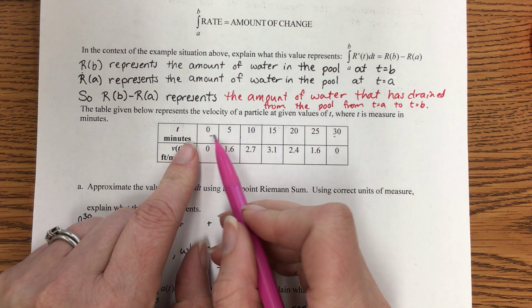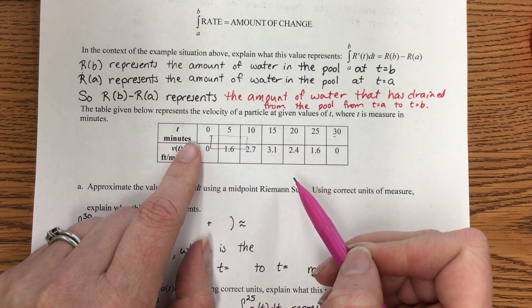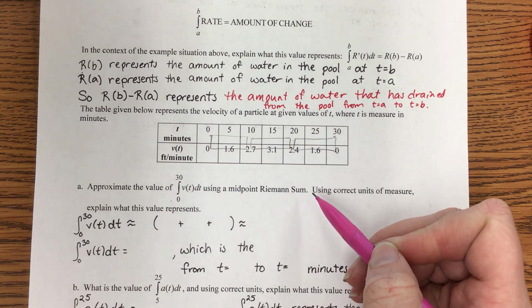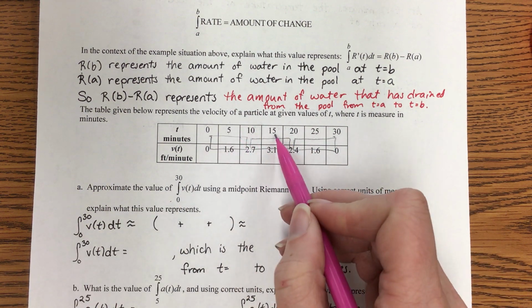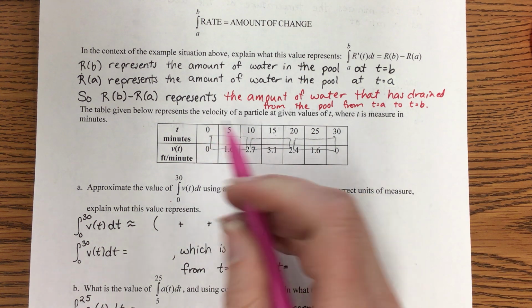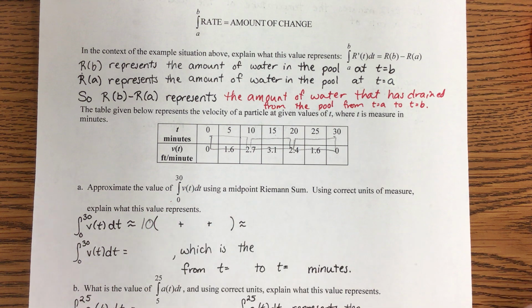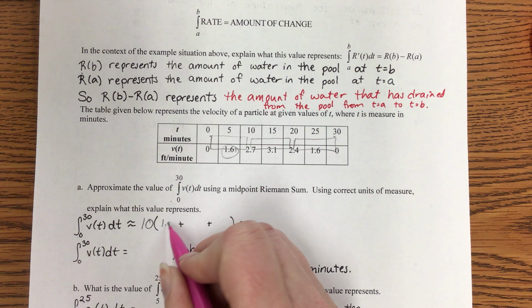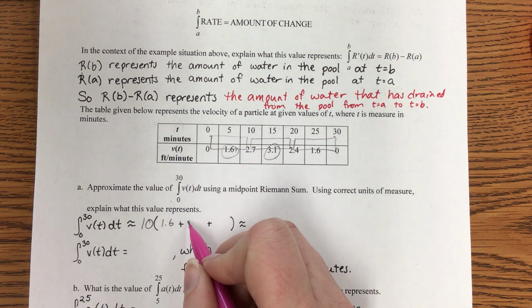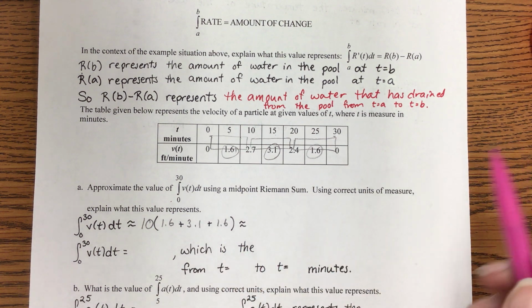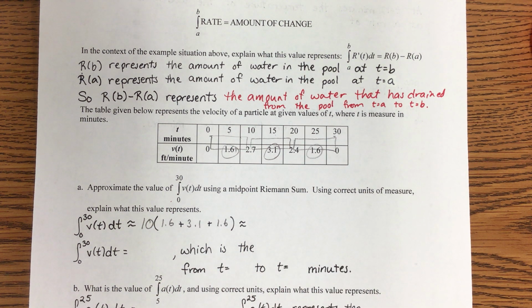What if we go from 0 to 10? That's going to be our first rectangle. From 10 to 20 is our second, and then from 20 to 30. That one's going to work because we have midpoints of 5, 15, and 25. The widths of all of those rectangles are 10. For the heights of the rectangles, use the height from 5, 1.6. Use the height from 15, 3.1. And use the height from 25, 1.6. So you add those all up, multiply by 10, and you get 63.